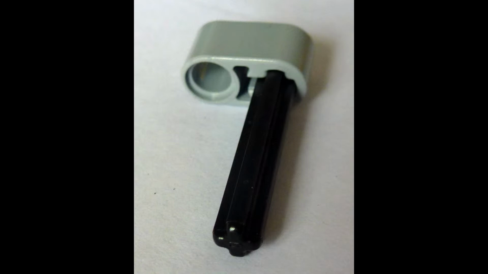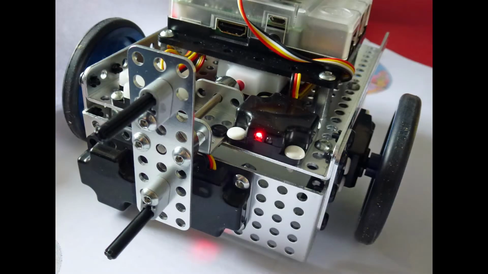The axle will not go through the holes in Fusion. The holes are not quite compatible, so we had to use the grey Lego piece you can see there, which we bolted to the front of the robot, as you can see in this particular picture.